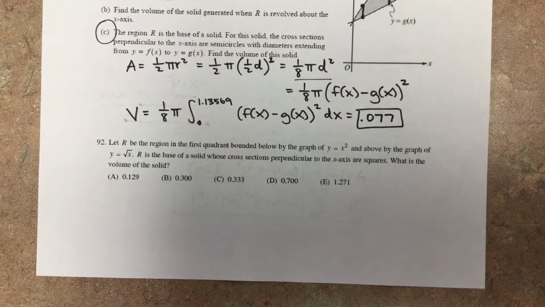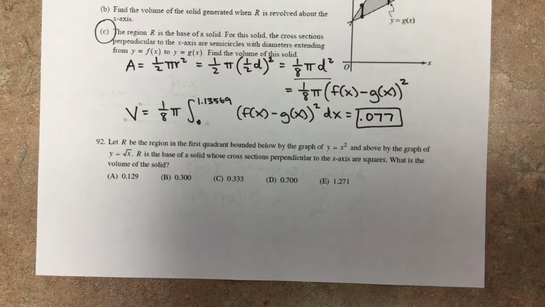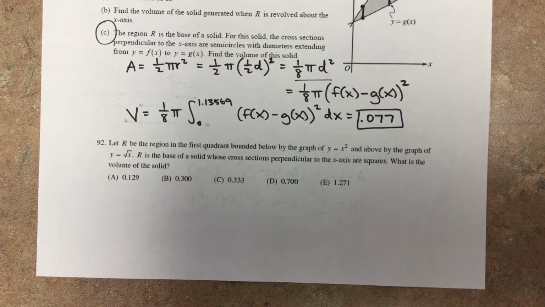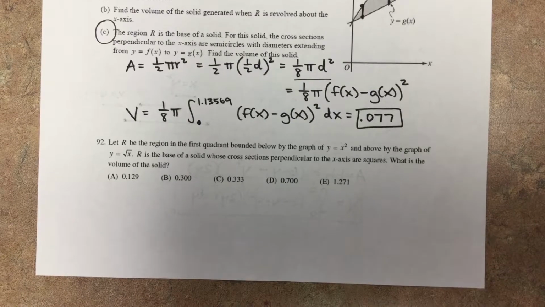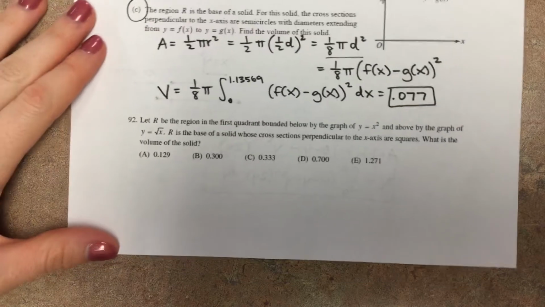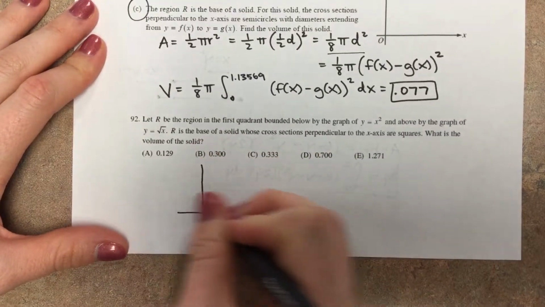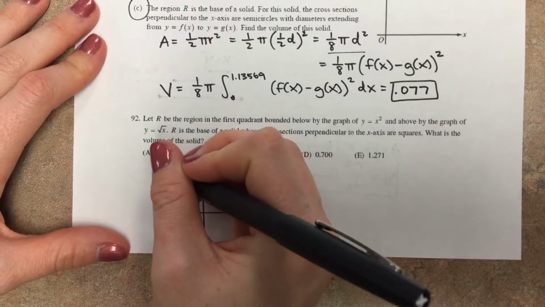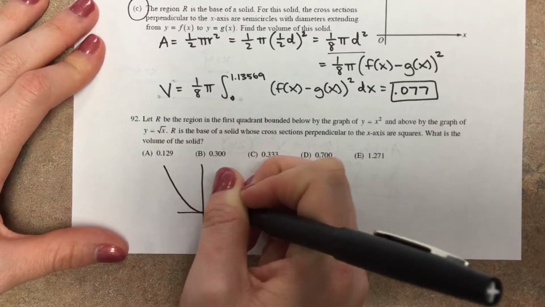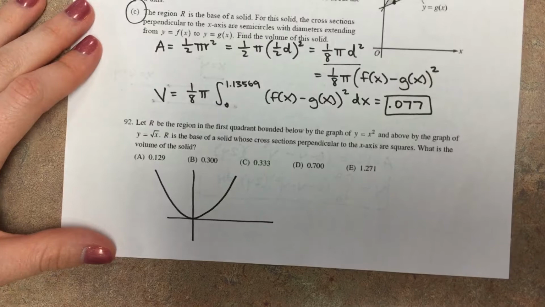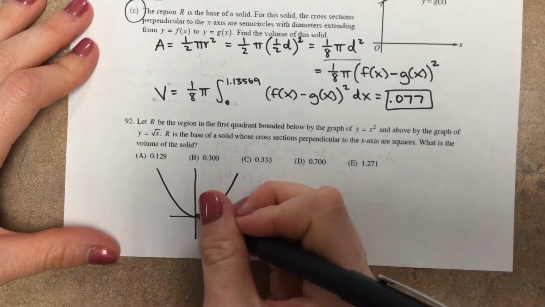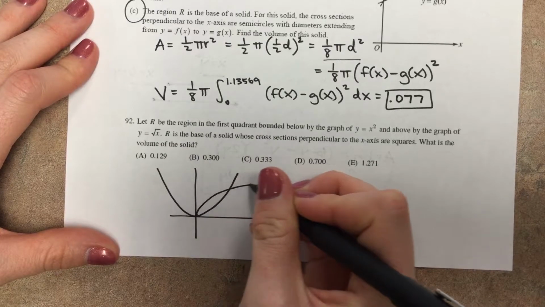Okay, how are we doing? You guys are troopers. One more. Got a multiple choice here, on a calculator section. It's 92. This one, they didn't give us the sketch, so we're going to do a quick sketch so we can actually see what it looks like. It says it's bounded below by the graph of y equals x squared, so that would be like this, and bounded above by the graph of y equals square root of x, so that looks like this.